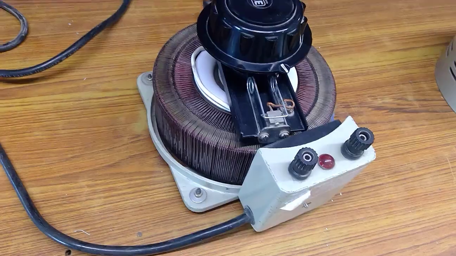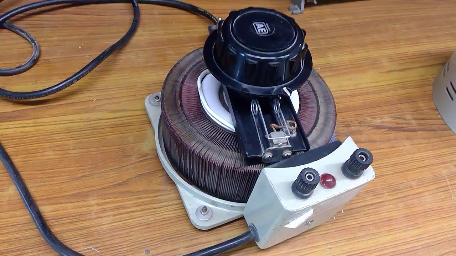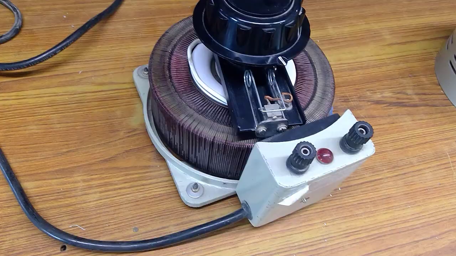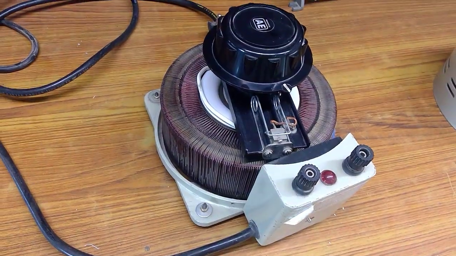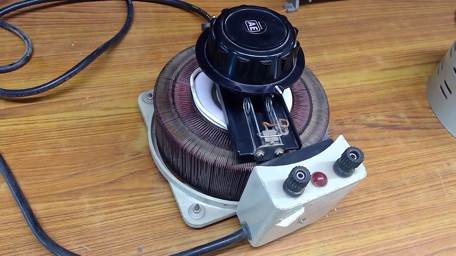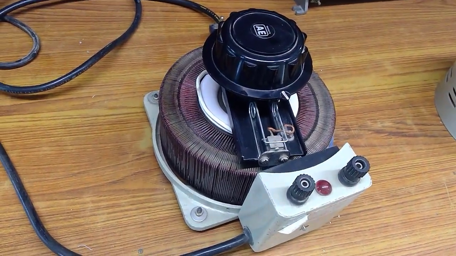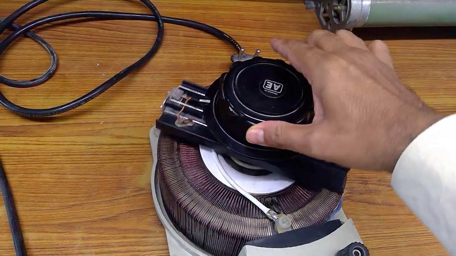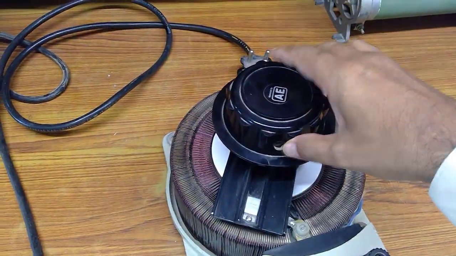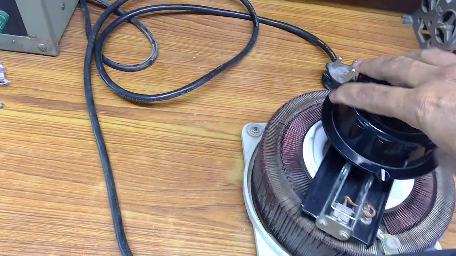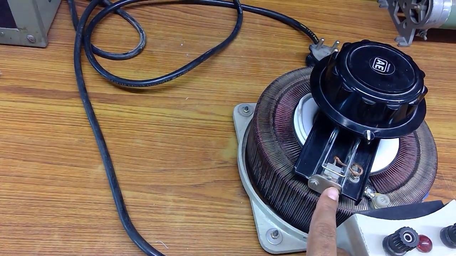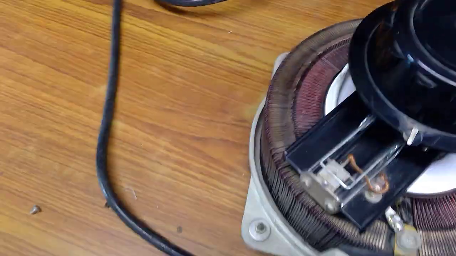So this is the internal construction of a single phase auto transformer. You can see a toroidal core, and on that toroidal core you can see the windings have been done. From the wire we get the input supply, and from these two terminals we get the output supply. This is the knob which we use to vary the voltages, to get different voltages. This is the minimum voltage position. If you rotate this knob, you will get different voltages, and this is the carbon brush arrangement which is used to tap the different voltage levels.